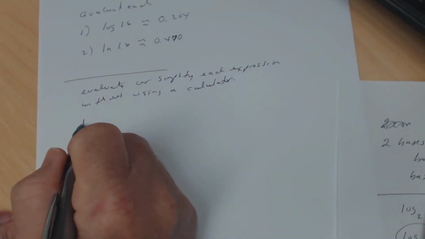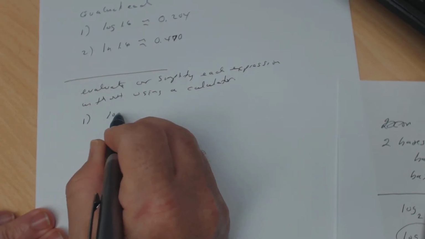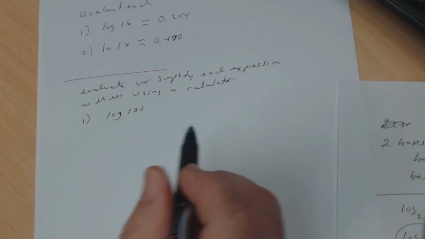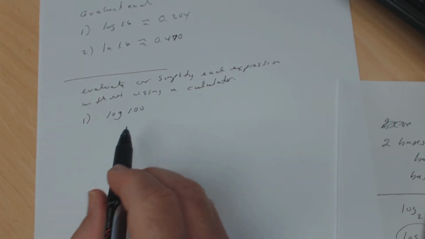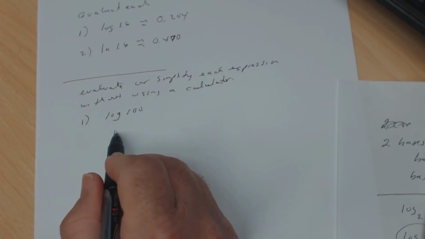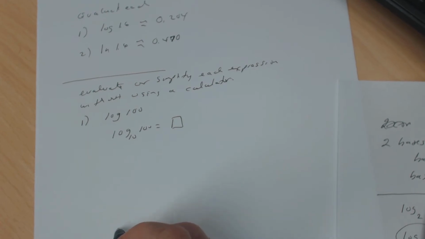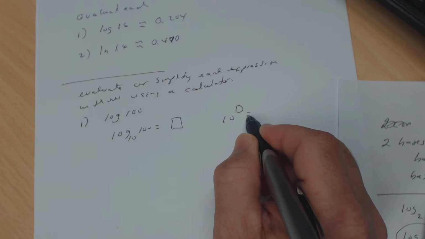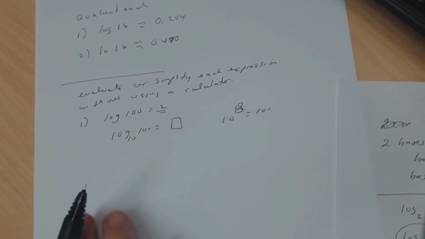Okay, number one. The log of 100. Notice there's no base there. It's understood to be a 10. So let's think about this. In your mind, this is what you're saying: log base 10 of 100 equals some exponent. Now let's change this to an exponential. 10 to what exponent is 100? The answer is 2. So 2 goes here. That's your answer.